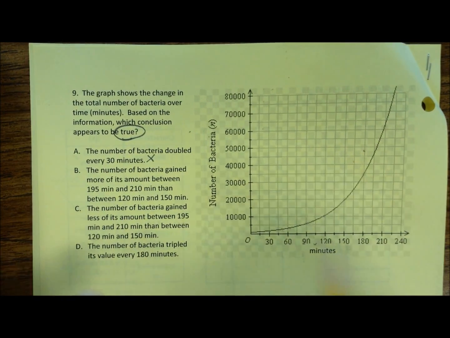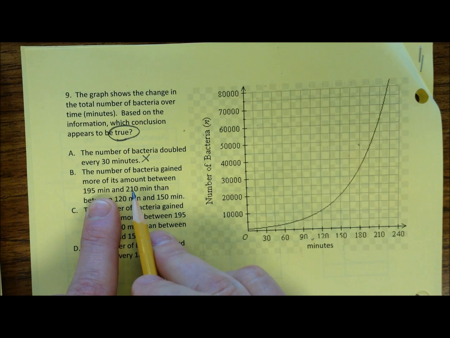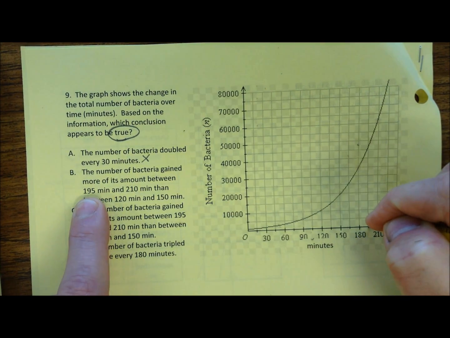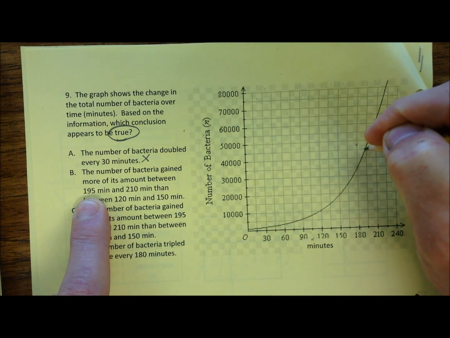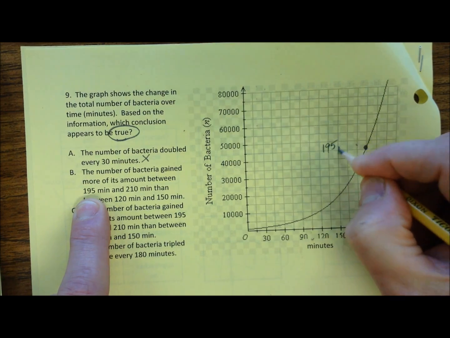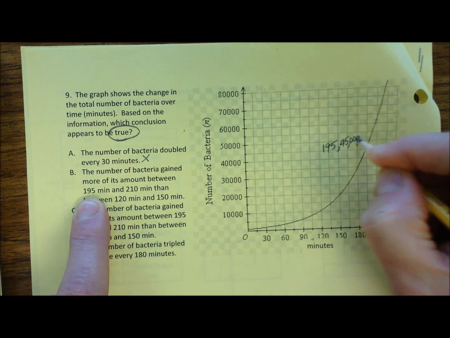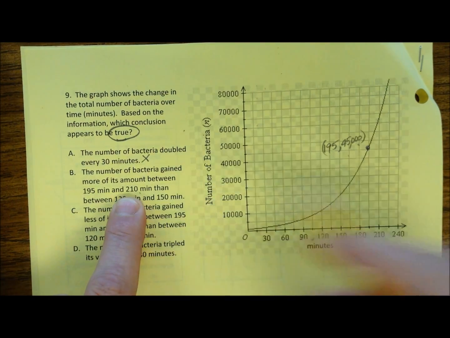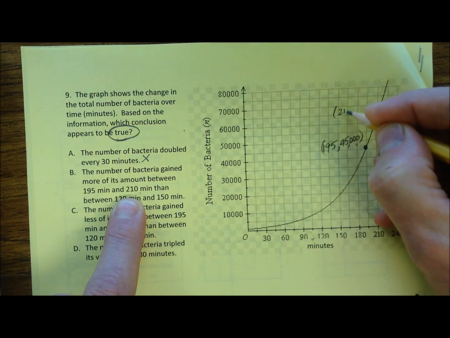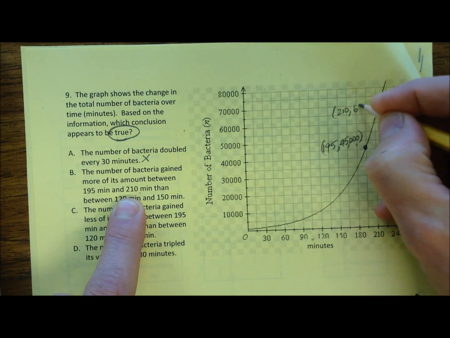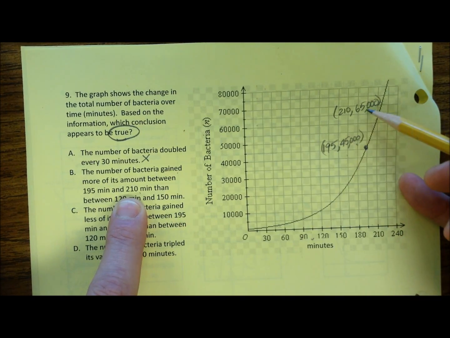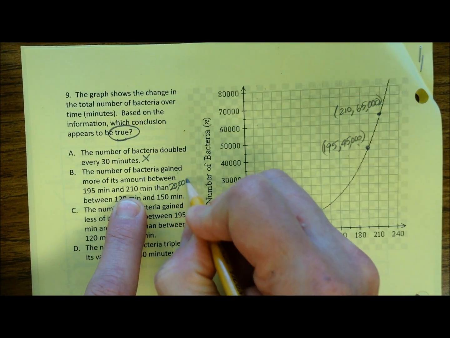All right, so let's look at the next one. Again, we really have to be careful on this. We're going from minute 195, which is right here. All right, so if I go up here to 195, that's approximately 45,000. And then we're going to 210. Where's 210? It's about, again, I'm approximating this, 210, and that's approximately 65,000. All right, so the change between these 2 points is about 20,000.